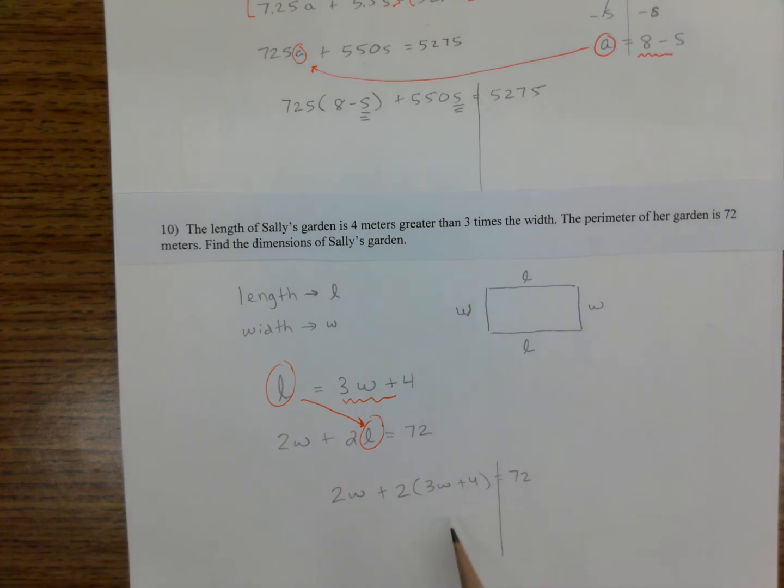Drop a line, solve it, and you'll figure out W. Once you figure out W, you can plug it in there and figure out L.